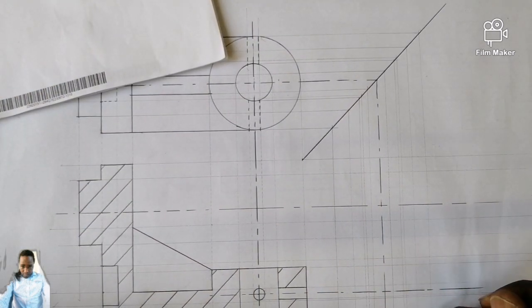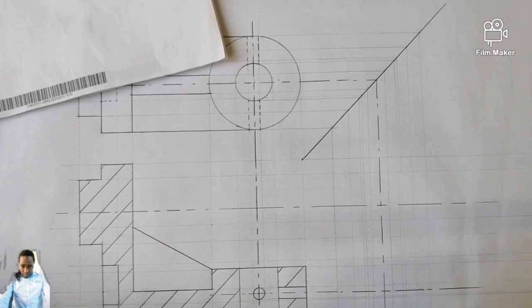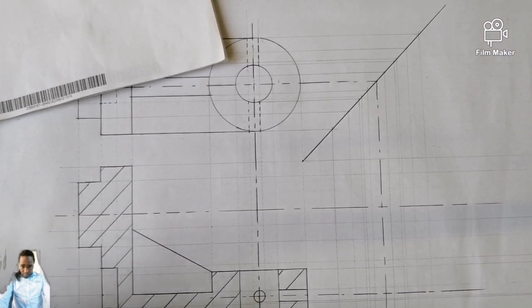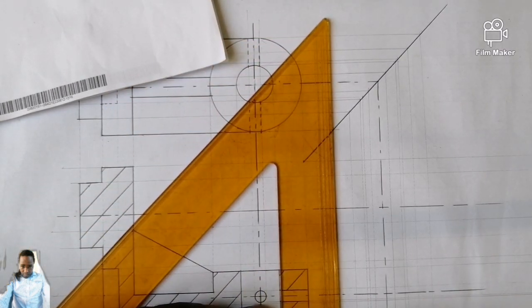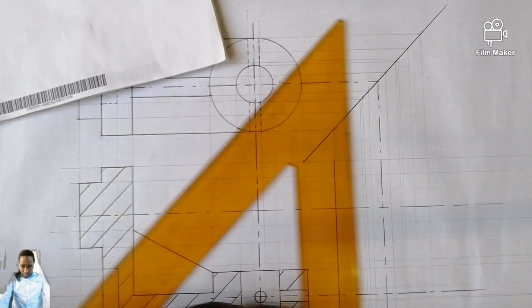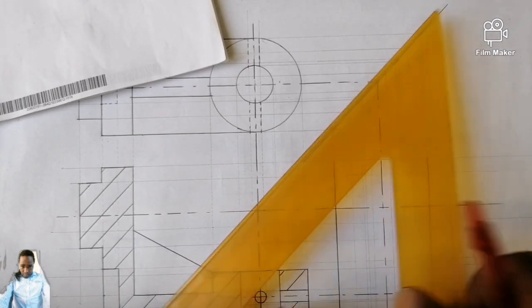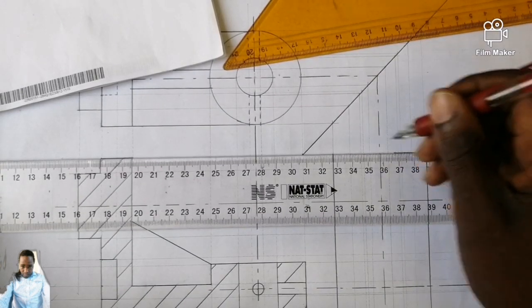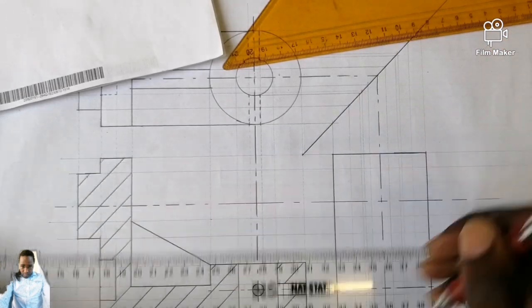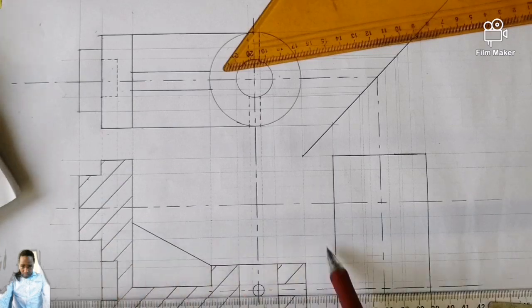So without fear or favor, I'll have a solid line going like this, and another one that will go up like this. And like this. And like this. Let me see, because this one is going to appear as hidden.